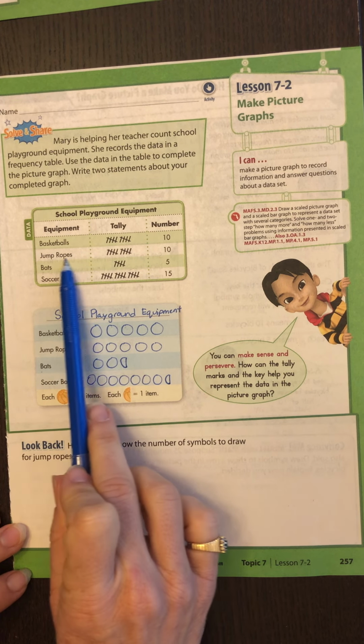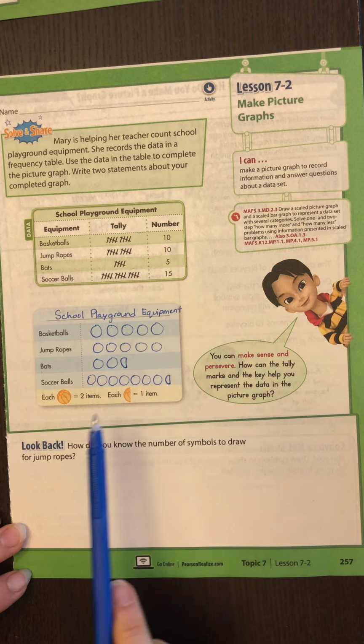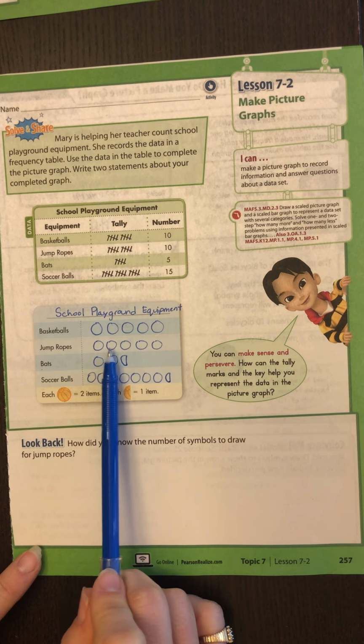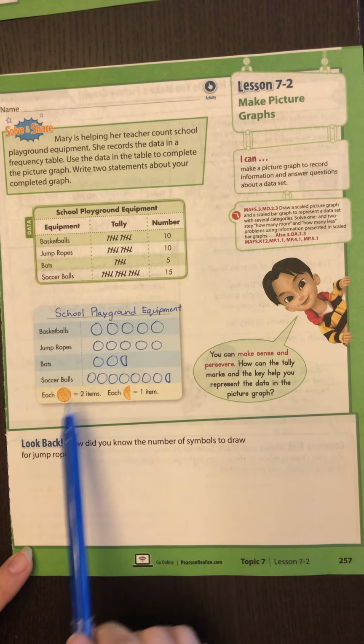So how did you know the number of symbols to draw for jump ropes? Well, we went up to jump ropes in our frequency table. We saw that there were 10. We knew that counting by 2s, it would take 5 2s to make 10. So we drew 5 balls.